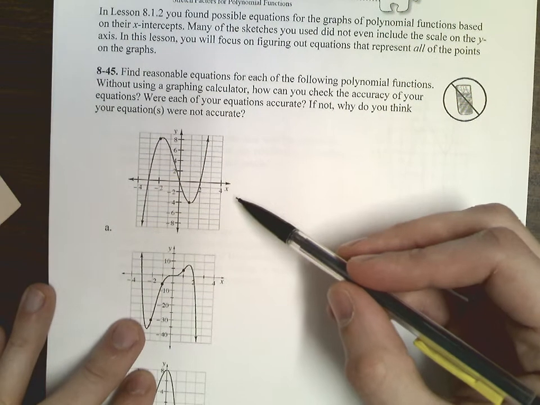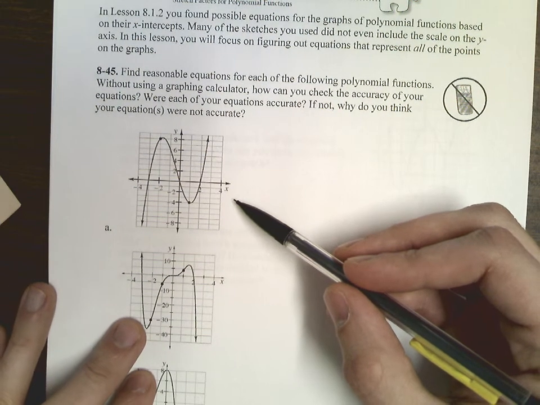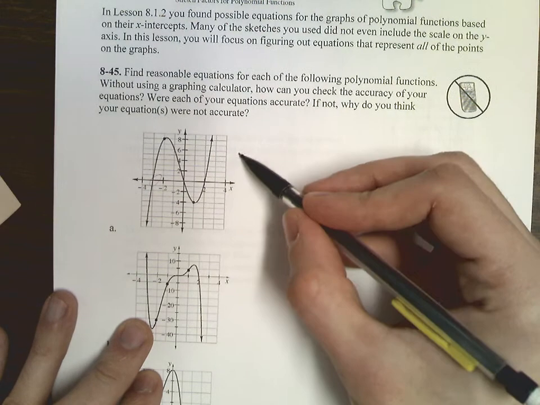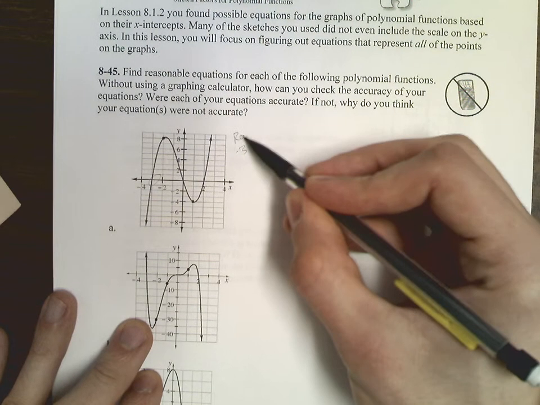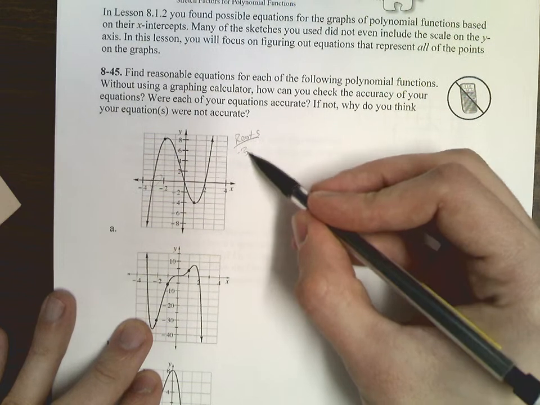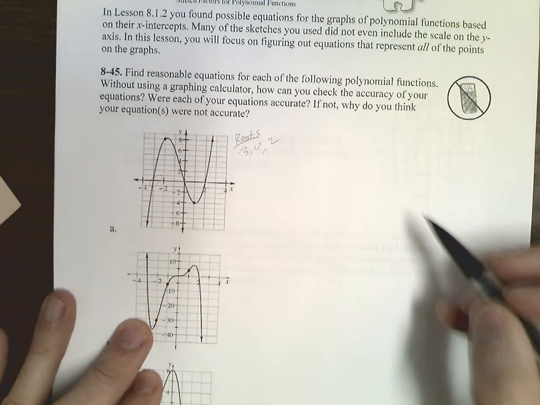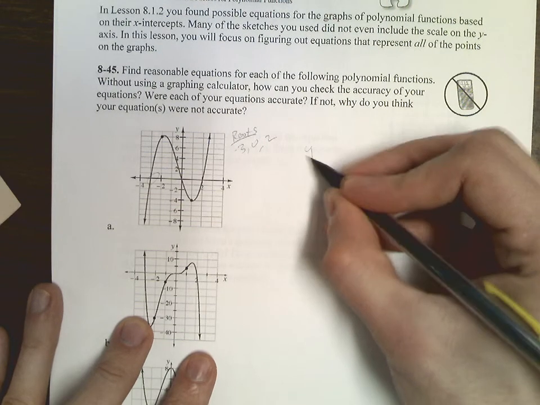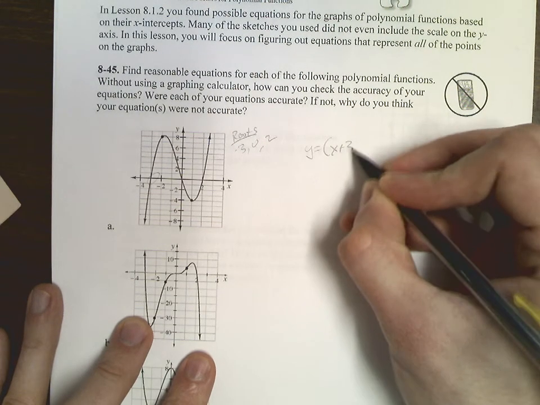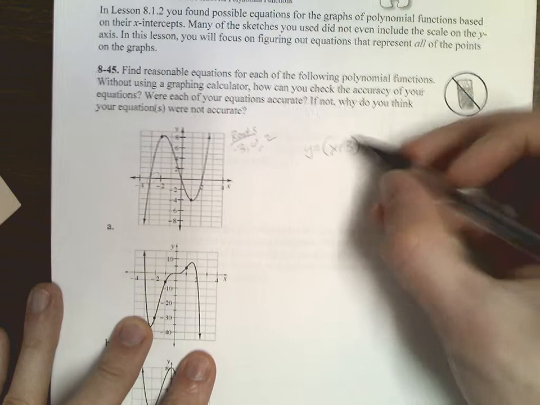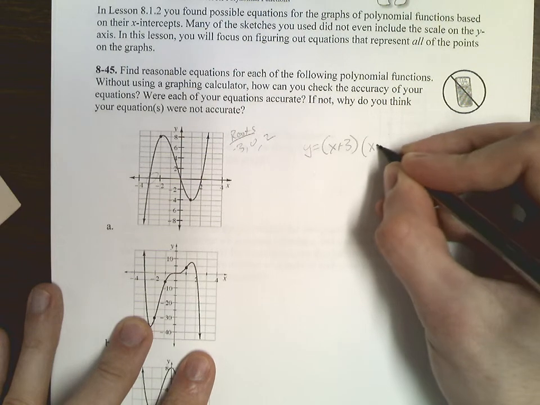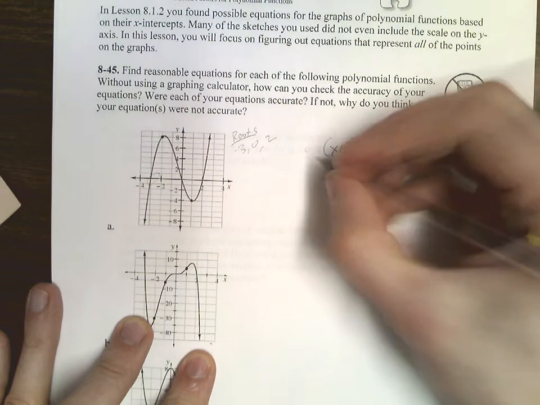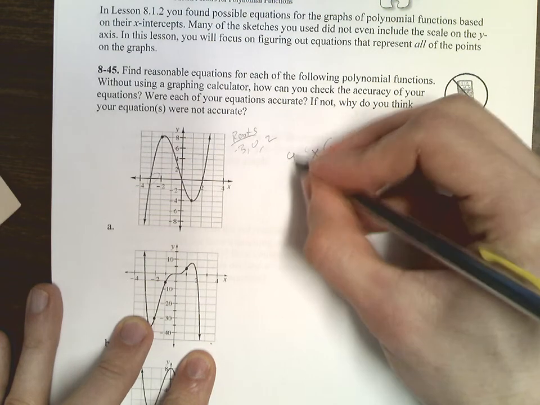So as I started talking about this first graph, the idea is that we can use our 3 x-intercepts, my roots, at -3, 0, and +2. From what we did before, that means I'm going to have 3 factors. x plus 3, because -3 will make that 0, and x minus 2, and I'm going to throw the x out front.